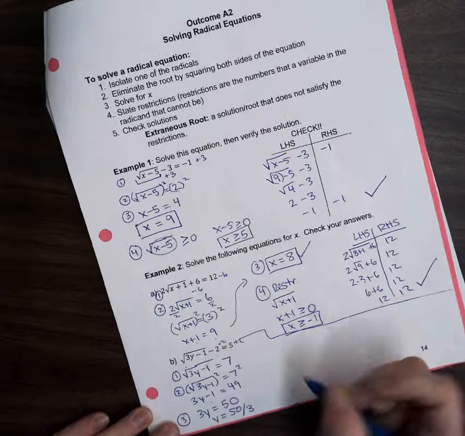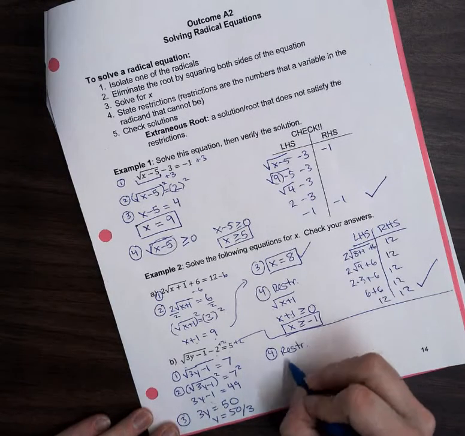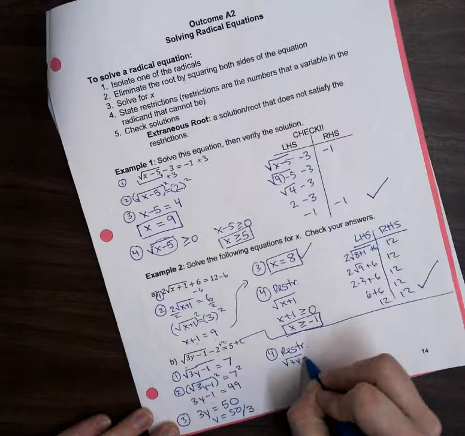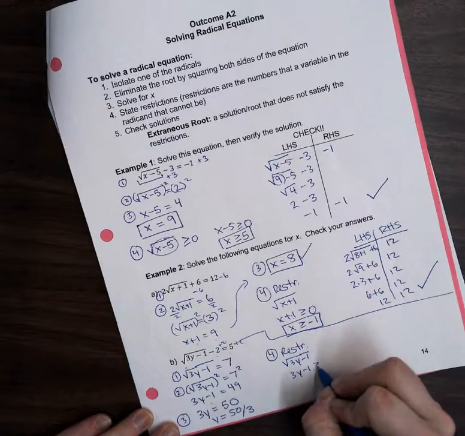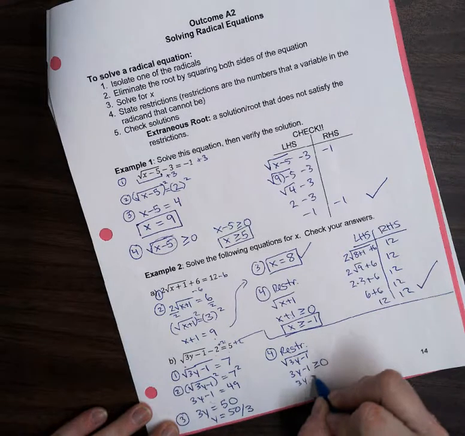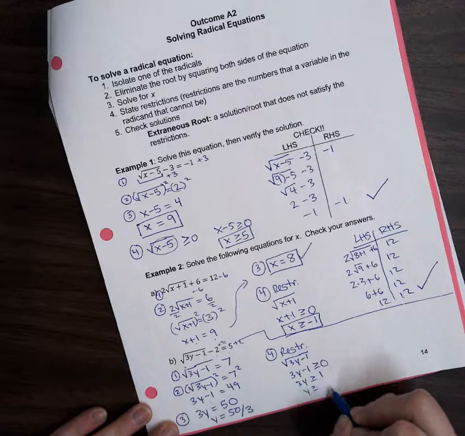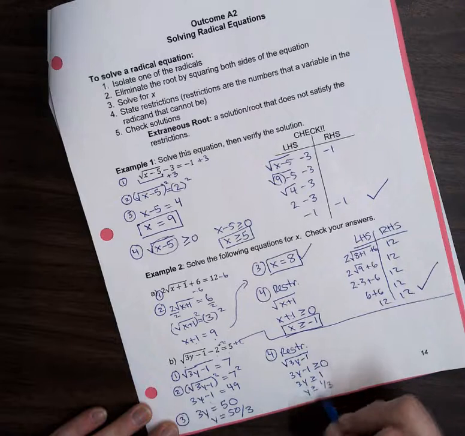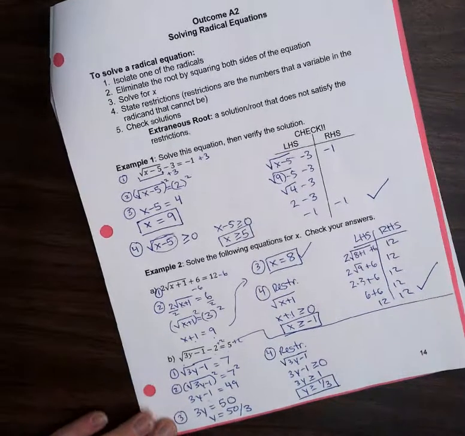Okay, so step 4, we need to state the restrictions. So we know that we have 3y minus 1. So 3y minus 1 cannot be negative, so we say it has to be greater than or equal to 0. Add 1 to both sides. 3y has to be greater than or equal to 1. So y must be greater than or equal to 1/3. That is our restriction. Anything less than 1/3 cannot be a solution.